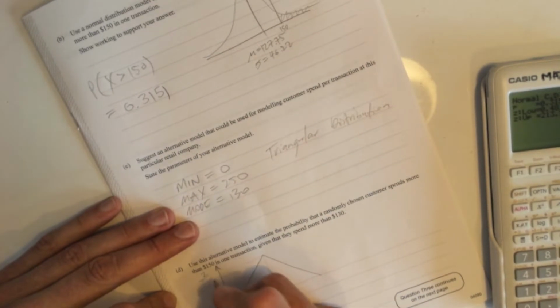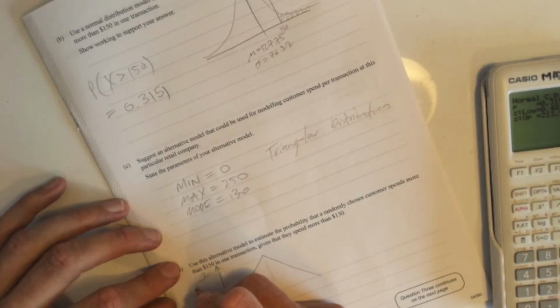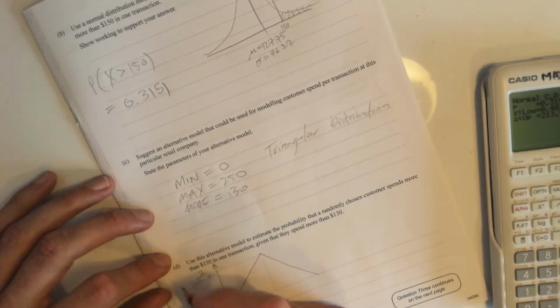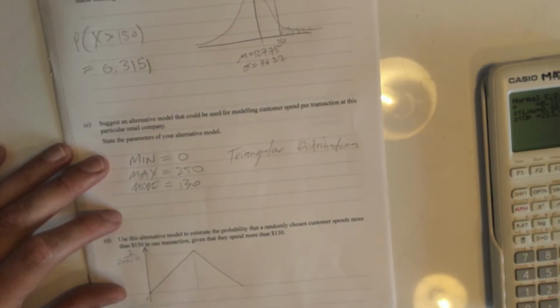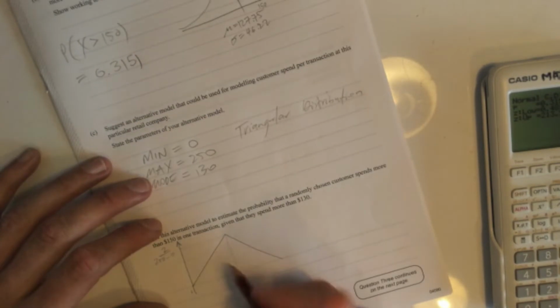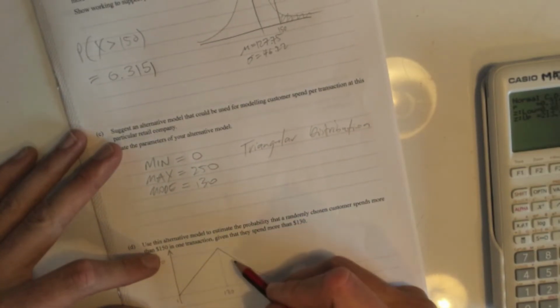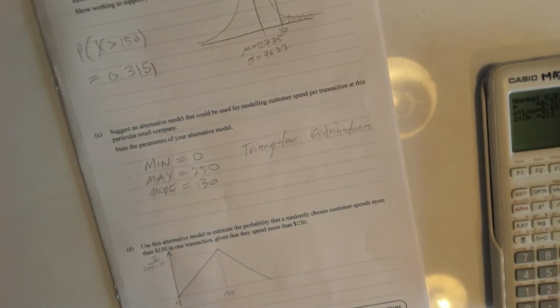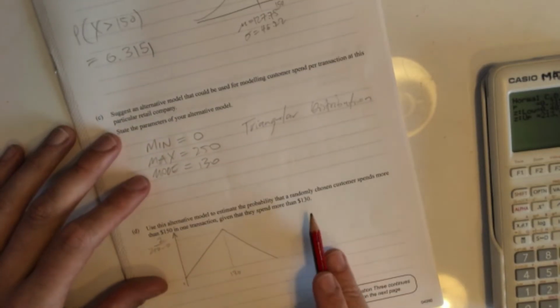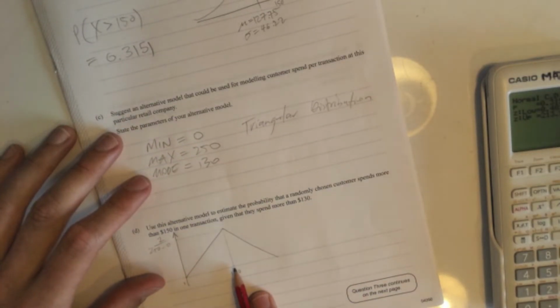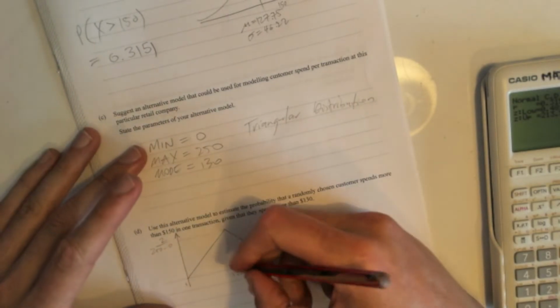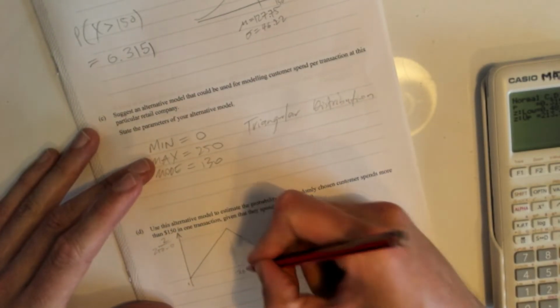It's 2 over b minus a, right? 2 over 250 minus 0. 1 over 125. Is that right? Yep. Middle is 130. Oh my gosh, it's so easy. They gave you the number that's the mode. Oh, you are lucky duckies.